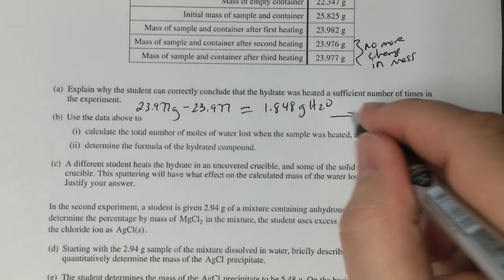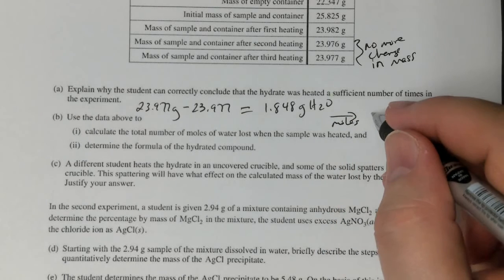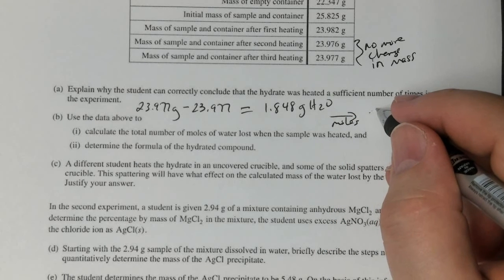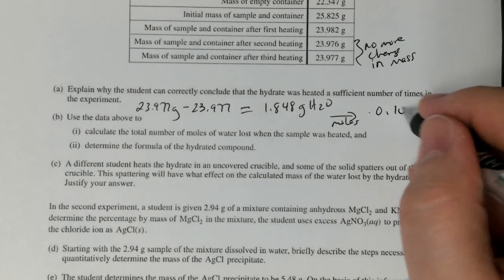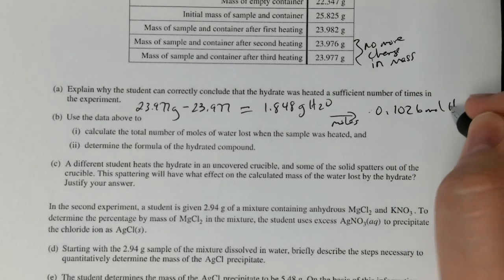So we're just going to convert that to moles. I know everyone can do that. That comes out to be 0.1026 moles of water.